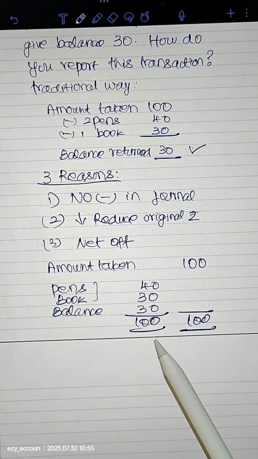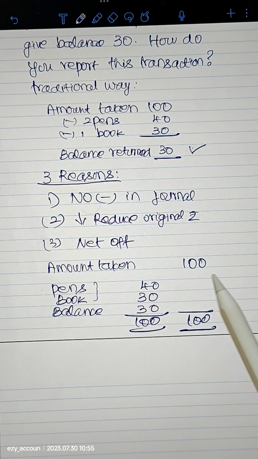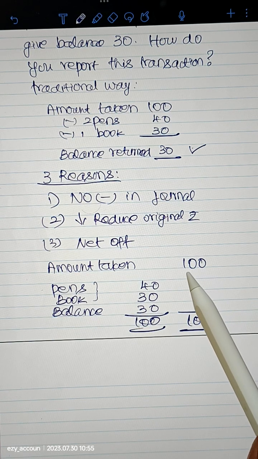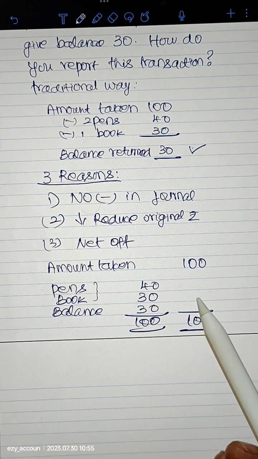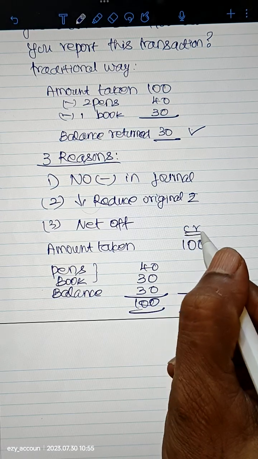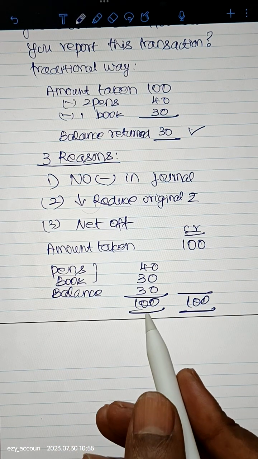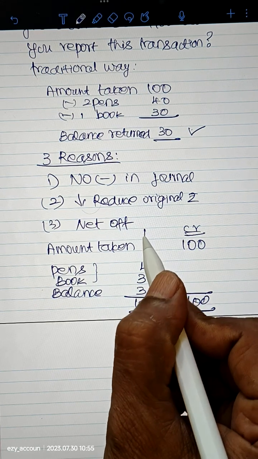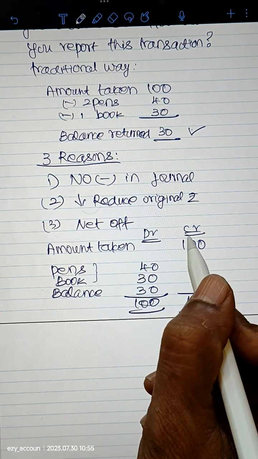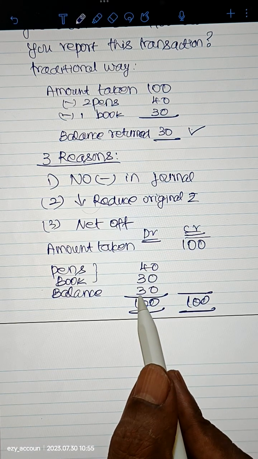So this is how in accountancy a journal is reported. That means for every 100, or every 1 rupee, you show where it came from. This came from your mother, so let us call this a credit, because you have to give the money back to her. Then where it is spent, that is called debit. 40 and 30 and balance left is 30.